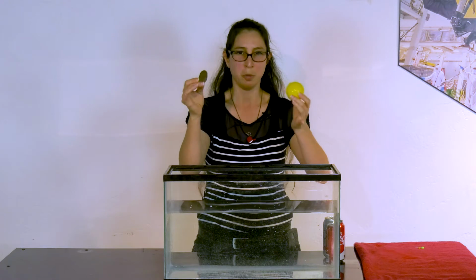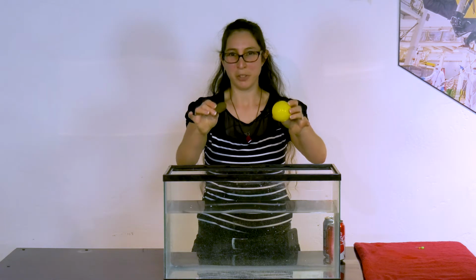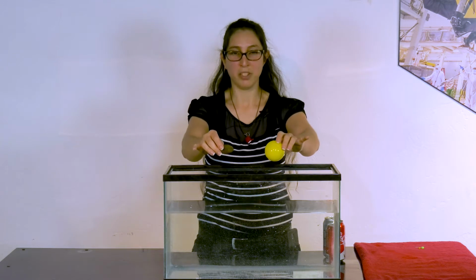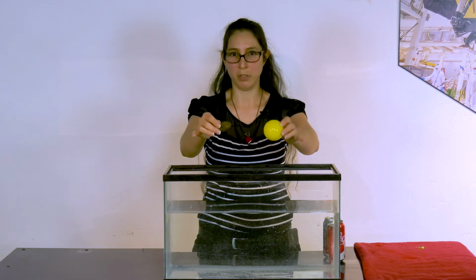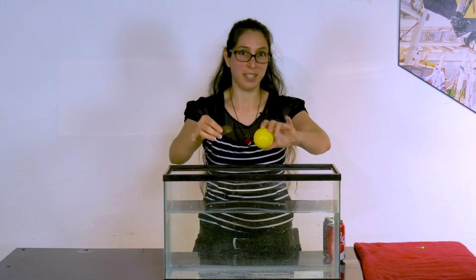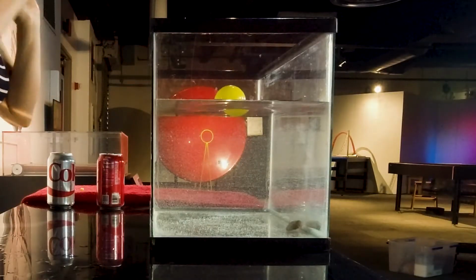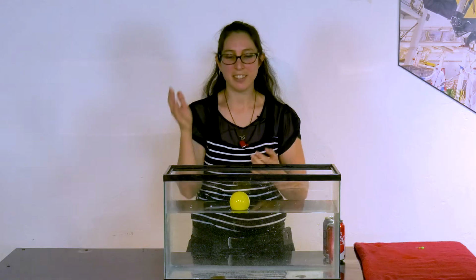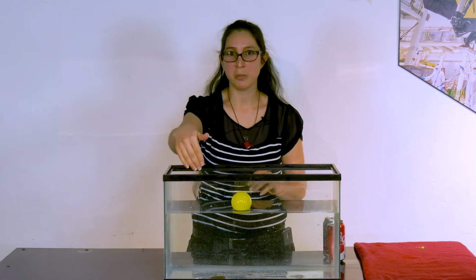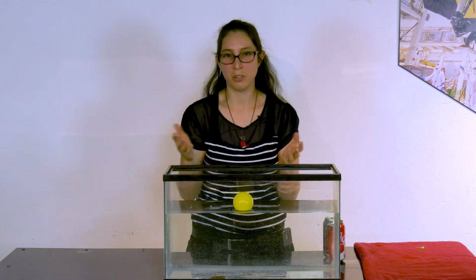This is a hollow plastic ball, and this one is just a rock. If you are correct, awesome, but if you're not, that's okay. I'm going to put them in the water and we'll see which one of them sinks and which one of them floats. Or maybe they're both going to do the same thing. So if you guessed that the hollow plastic ball would float and the rock would sink, you're correct, of course.